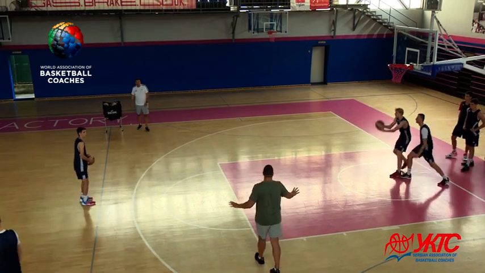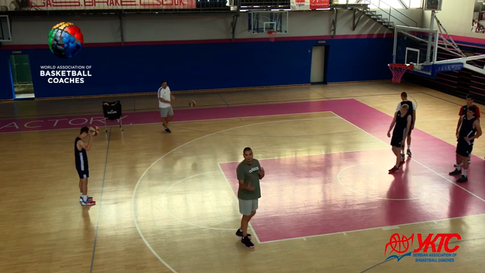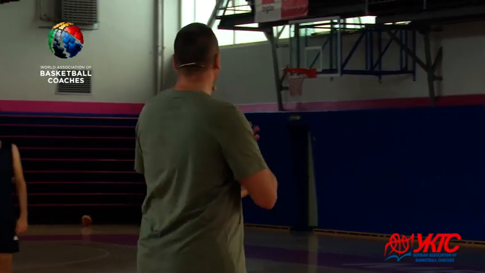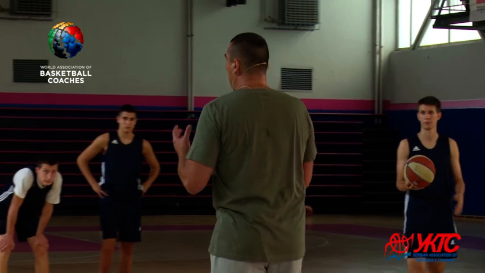Okay. From this, all these drills that we went through, you can do them. You can go into jump stops, into fakes, into up and downs. Also, you can use coaches in one or the other corner, or in both corners. You can play as much as you can from this.